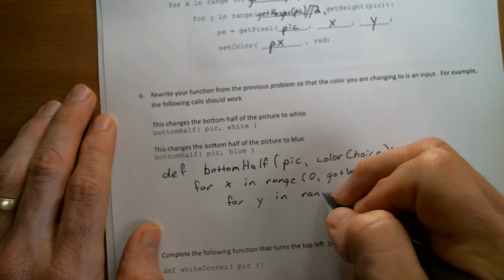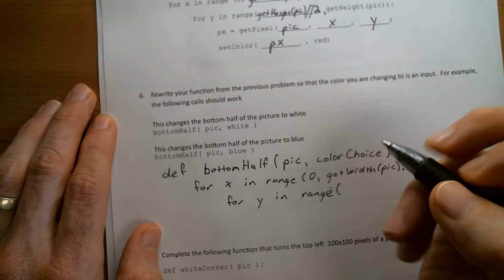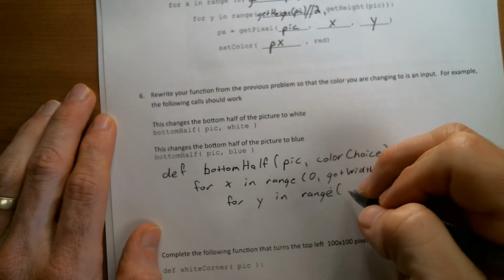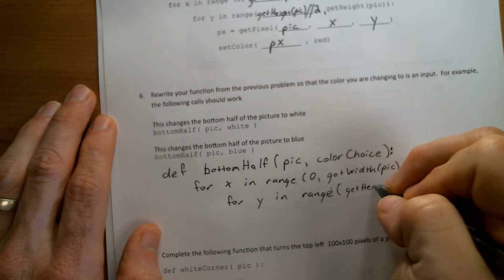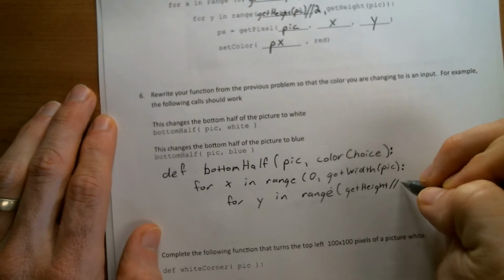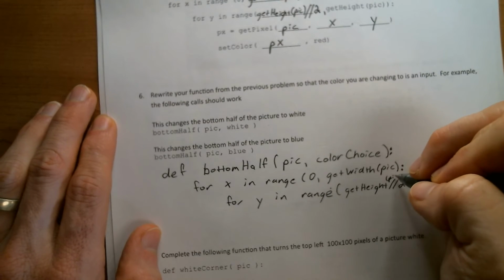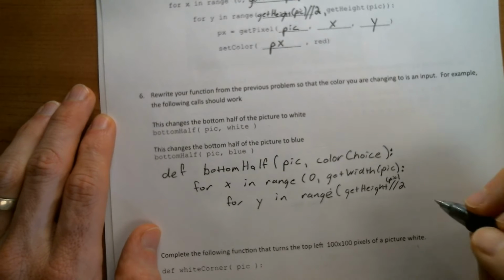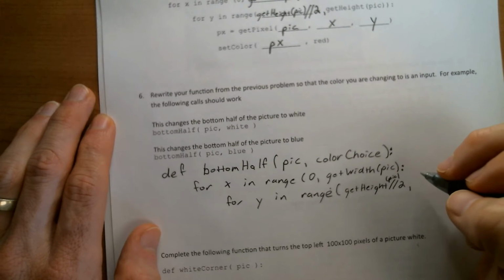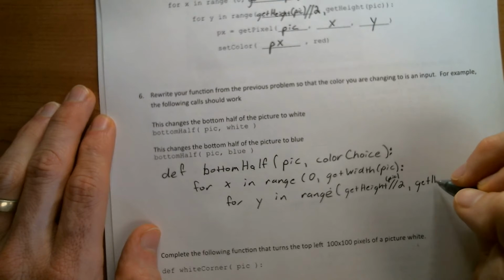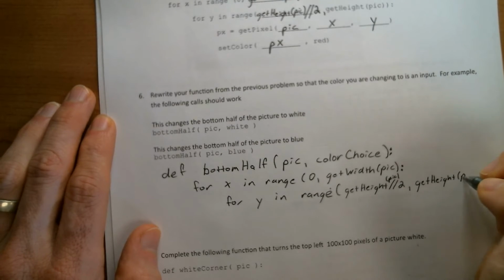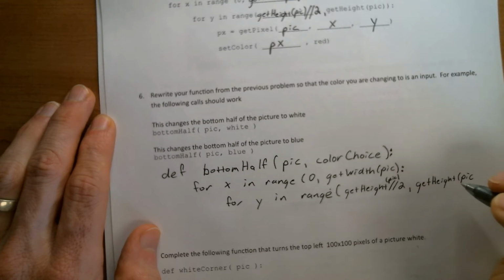For y in range, and I'm going to use get height, and then divide by 2, which is our integer division. Oops, sorry, that should be get height of pick. Sorry, I forgot that there. And then comma, get height of pick. So that's going to go from halfway down all the way to the bottom. And then again, make sure I have all my parentheses here. And then my colon.